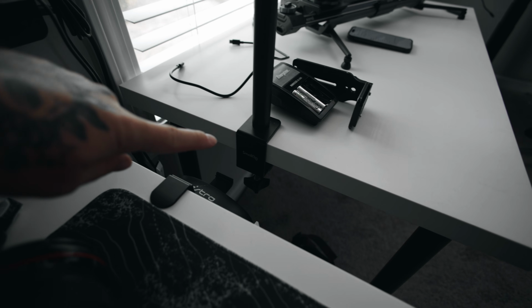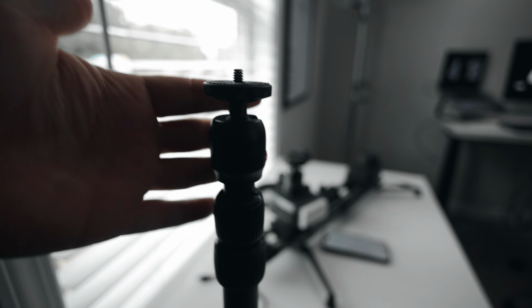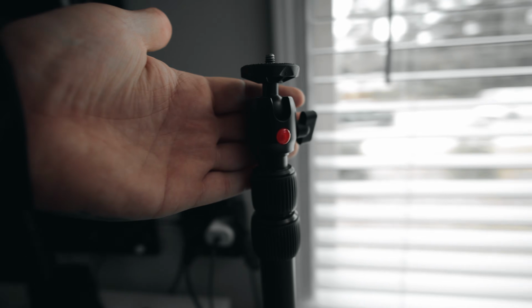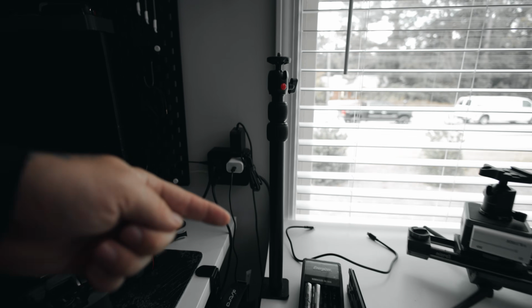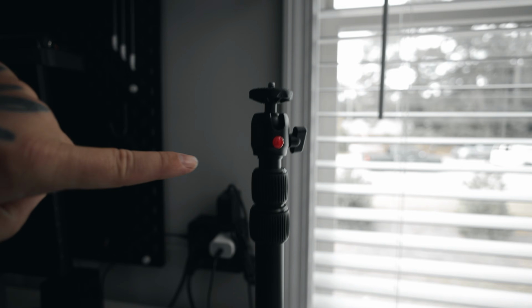So this right here could work if I wanted it to, but I'm gonna take you to my main setup, which I've got back here in my closet. By the way, don't judge me. I'm using a SmallRig desk mount that comes up here with a ball head to shoot that shot right there. It's basically like a tripod that you can just attach to a desk and use it anywhere. So I will link this in the description for you.